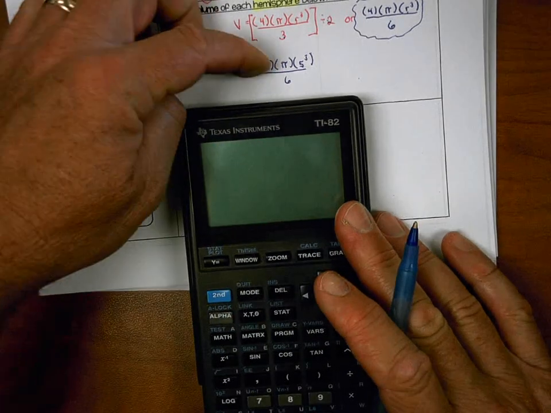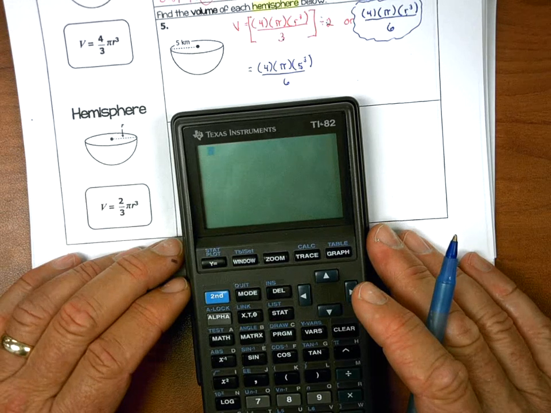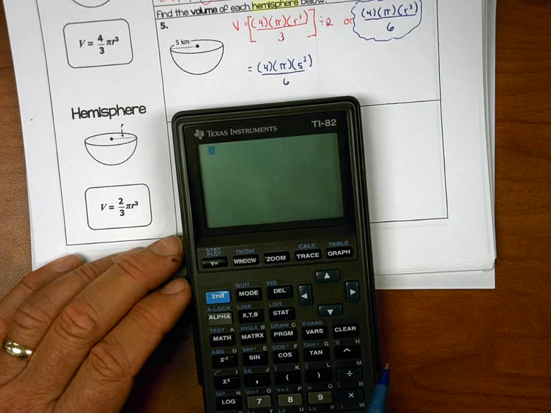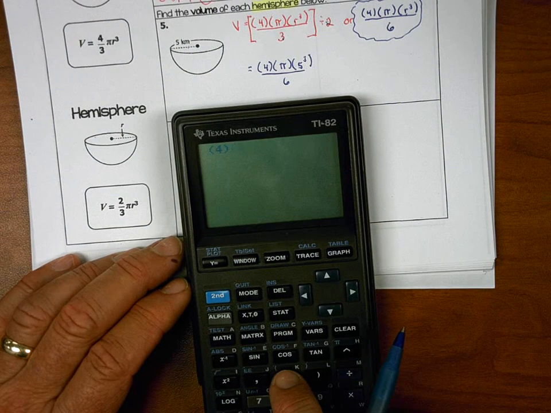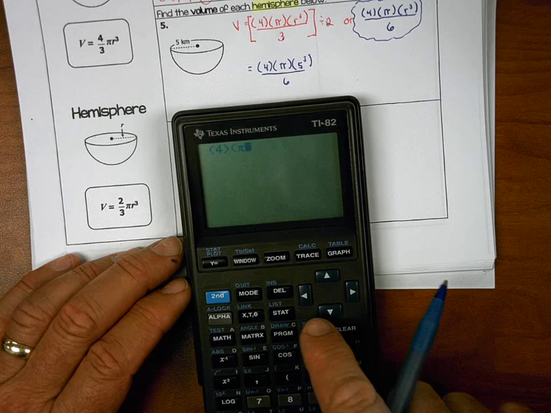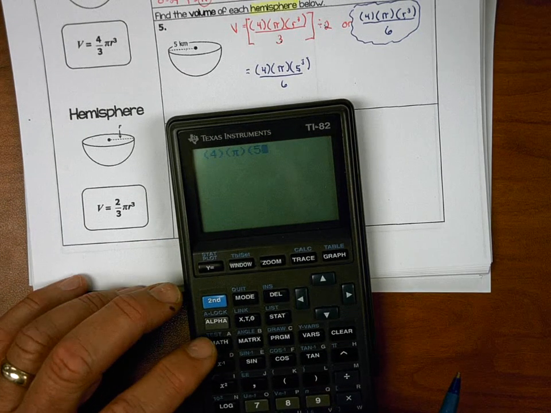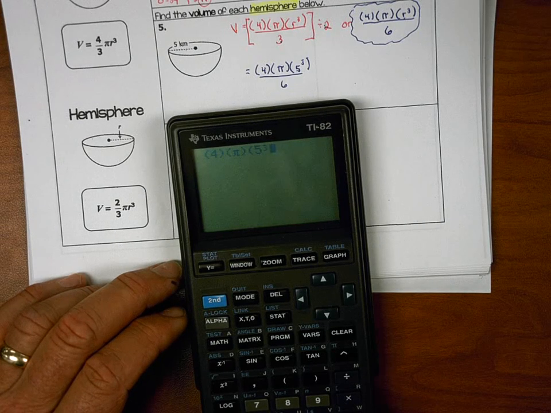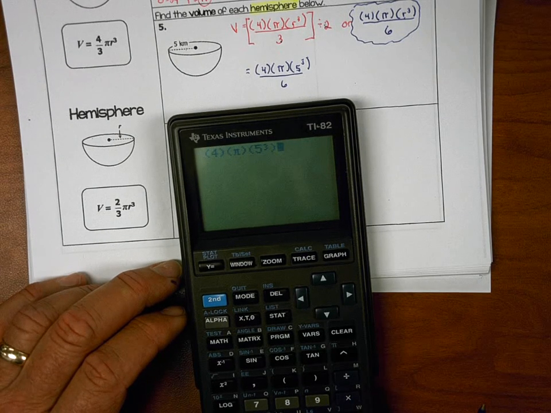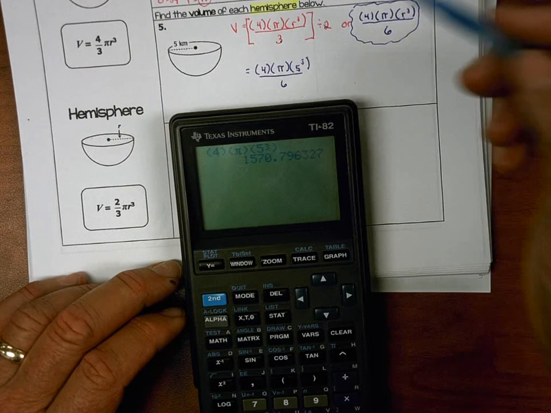You don't want to work this out on paper, or you want to avoid working it out on paper. So you take the number 4, you multiply it by the value pi, and we're going to multiply that by 5 to the third power. And I'm going to see what that equals, and then I'm going to divide it all by 3.